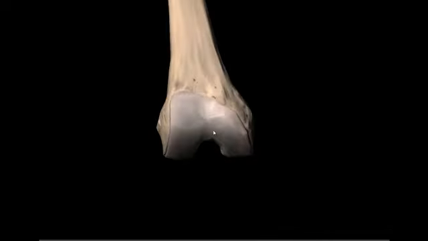So this articulating surface here is the patellar articulating surface. And it's separated from the tibial articulating surface by two slight grooves that run obliquely across the femoral condyles. And that separates the tibial articulating surface from the patellofemoral articulating surface.